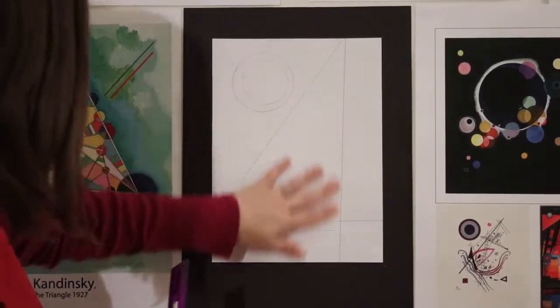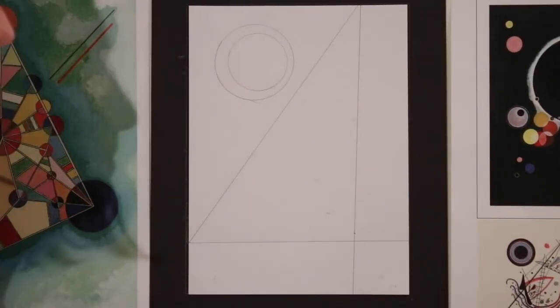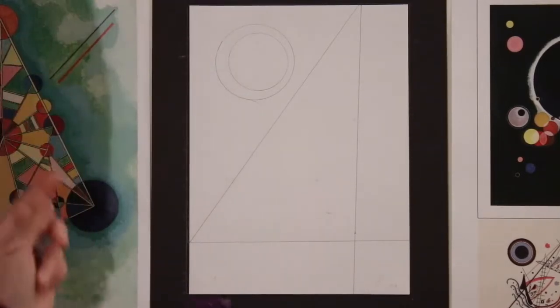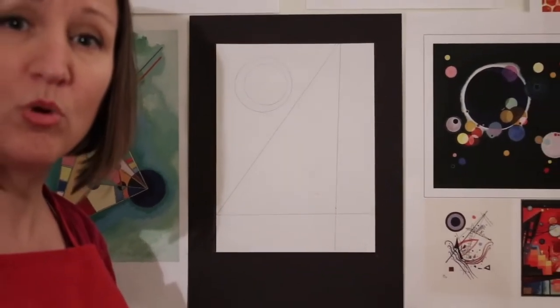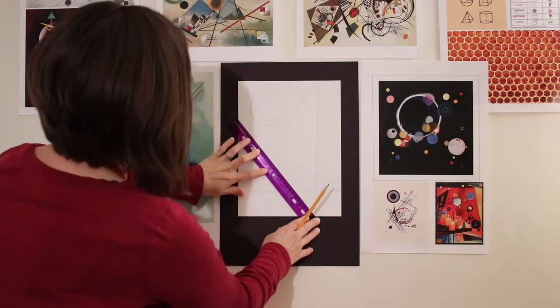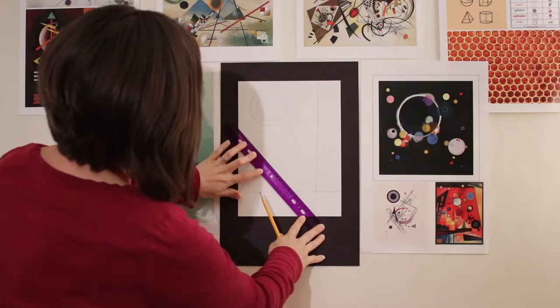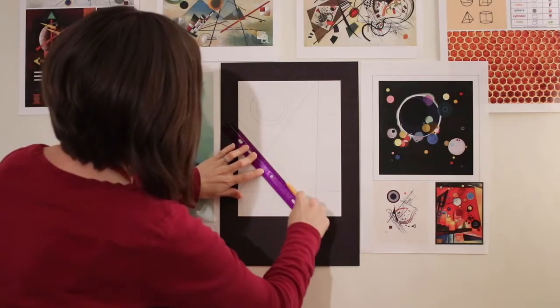So I've already got some lines here. I think I'm going to try and create a pattern now. Often in his paintings he used a kind of checkerboard pattern. So I think I'm going to make one of those. What I'm going to do is just draw some lines side by side.